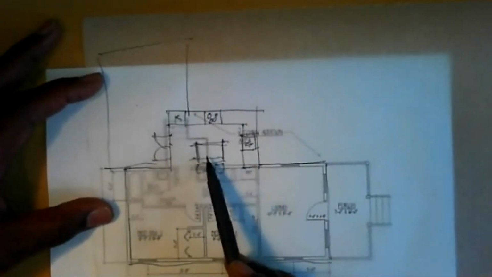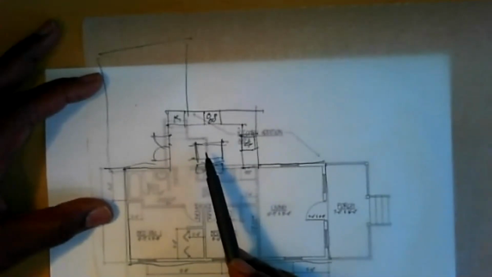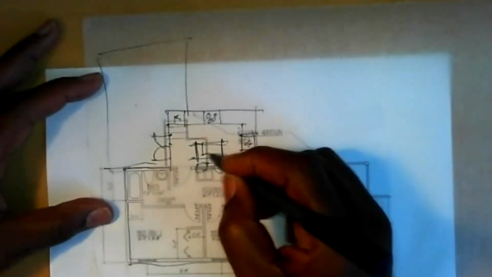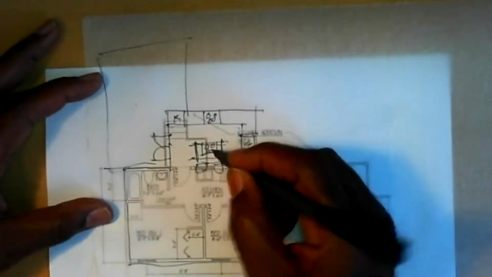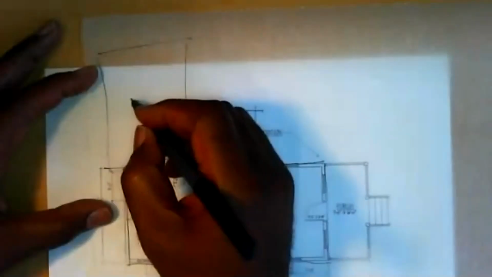But the range could go in the island, couldn't it? Absolutely. So if I wanted to put the range here, I could put the range in the island. But I just can't put the sink there.